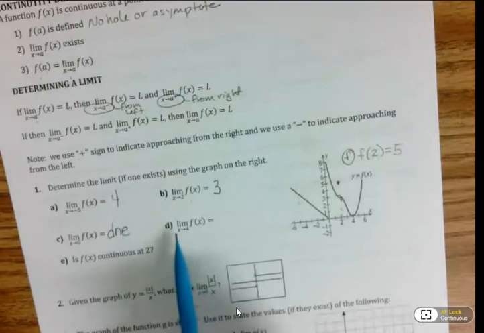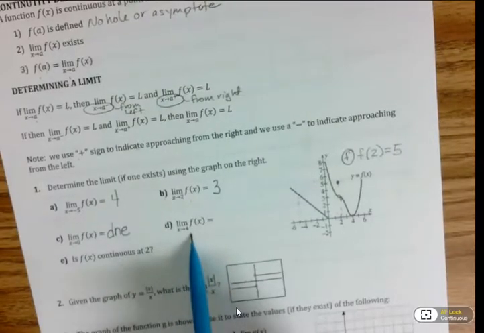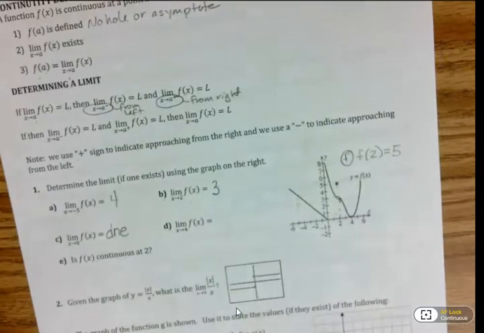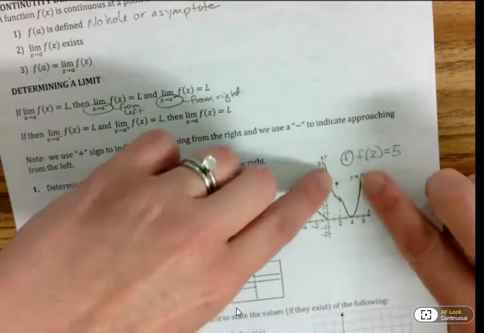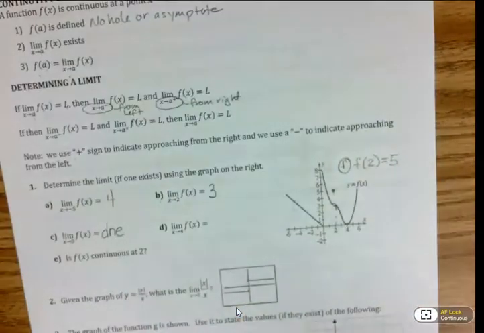All right, I want you guys to try the limit of f of x as x approaches 4. So take a minute, find 4, and then put your fingers on the left and on the right and see what y value you're approaching. Okay, what's the answer? 0, very good.